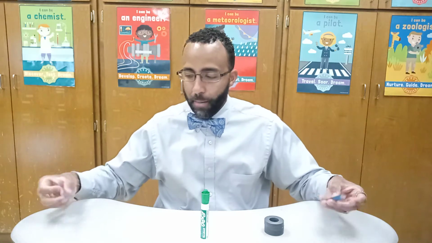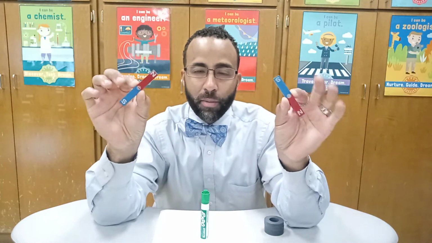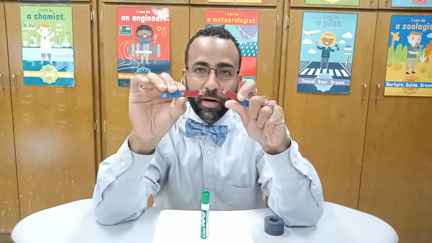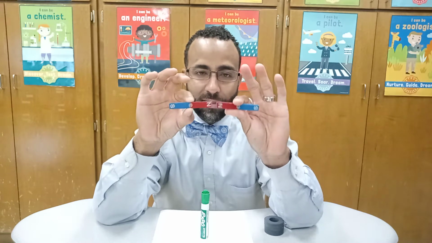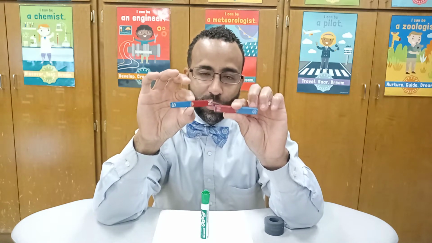Now, remember, a magnet is going to have a north and a south pole. And we remember that opposites attract and the same poles repel, meaning they push away. I can't get those to stay because there's a magnetic field there that's pushing those away.